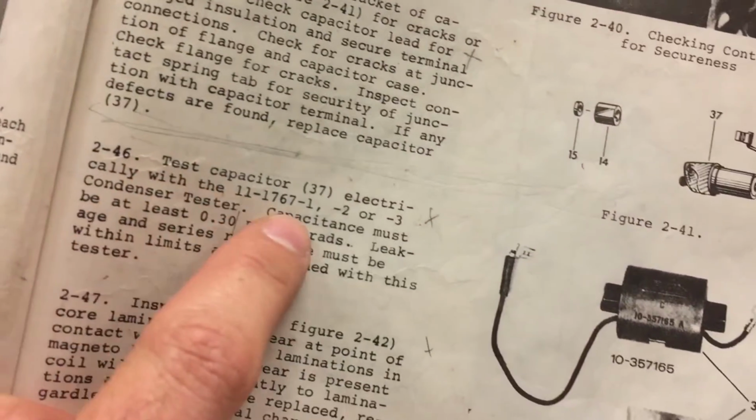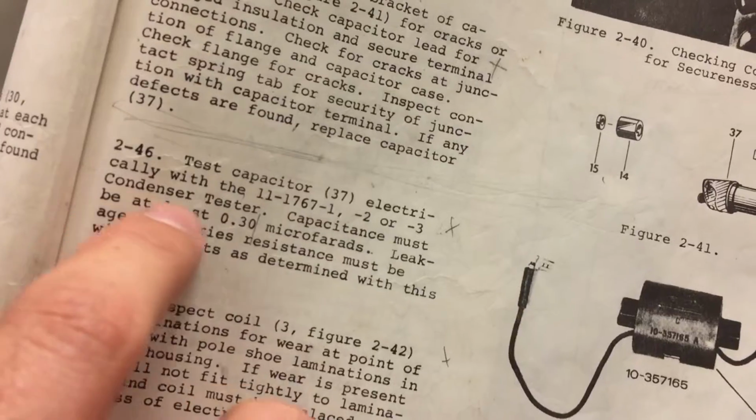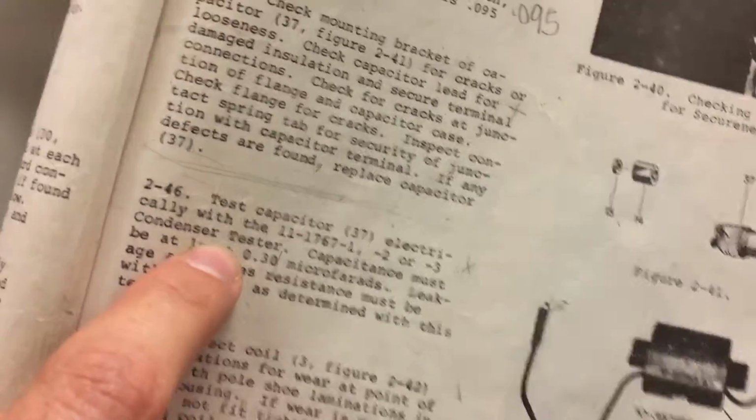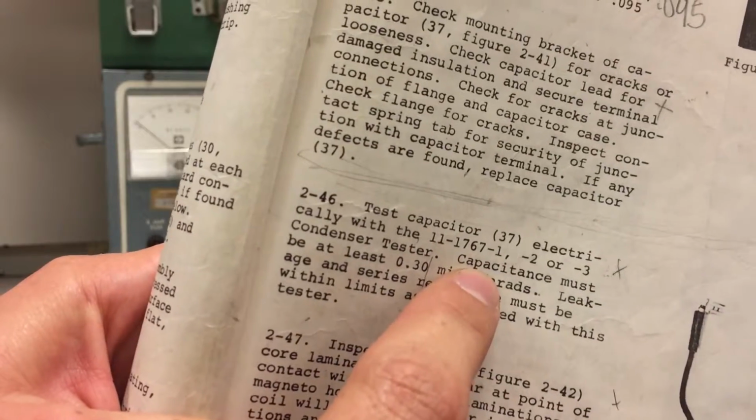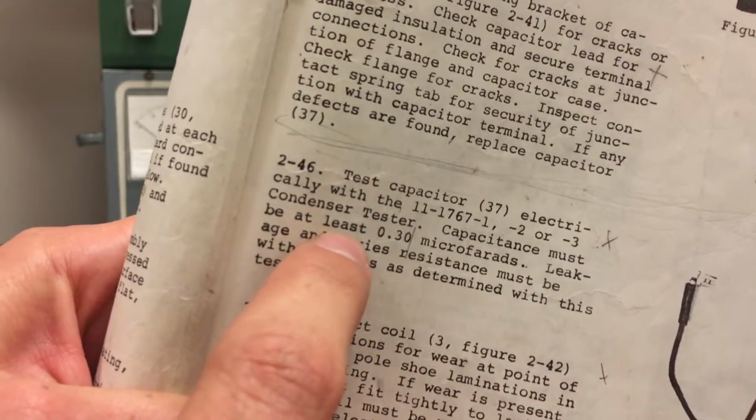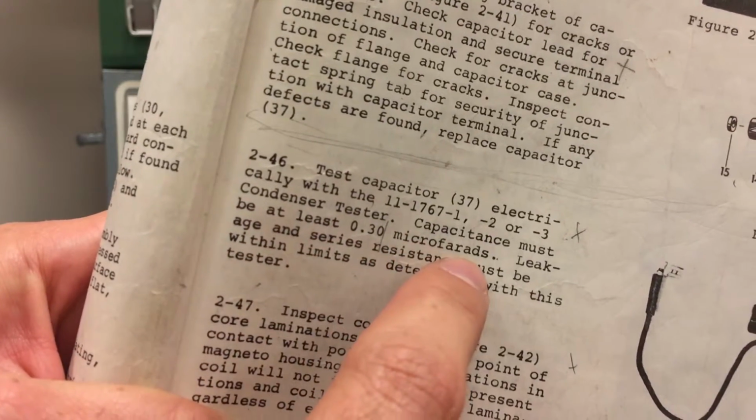We will be testing the capacitor. We'll be using a condenser tester. This goes in here, right? We will check for capacitance, which must be at least 0.3 microfarads.